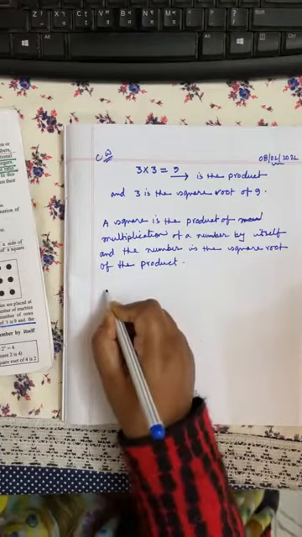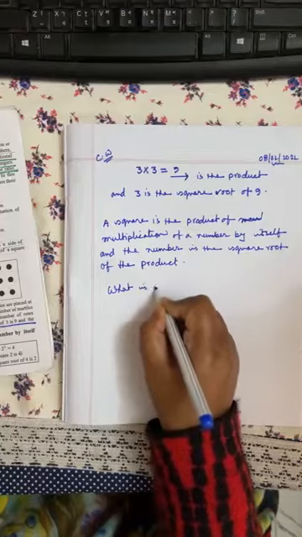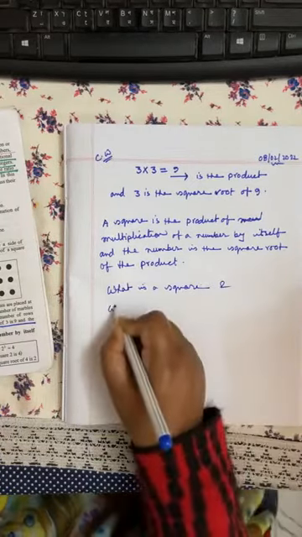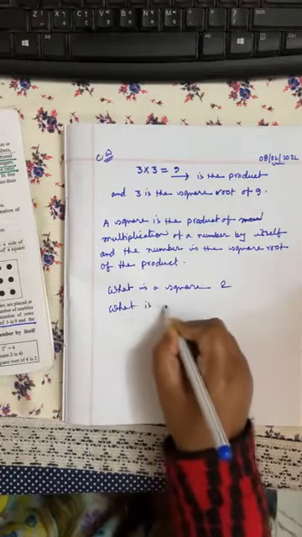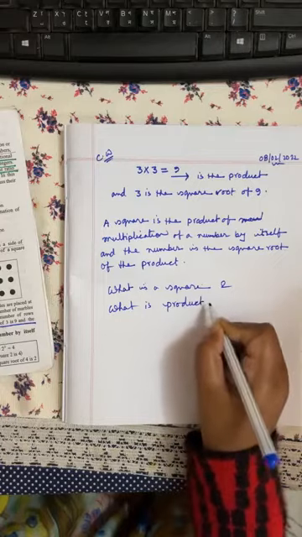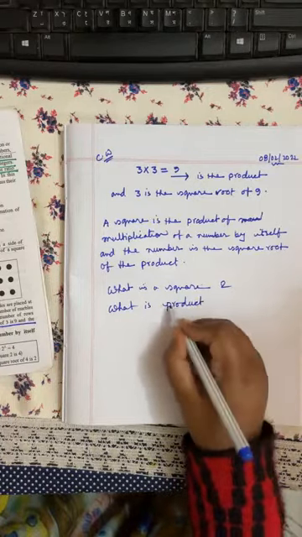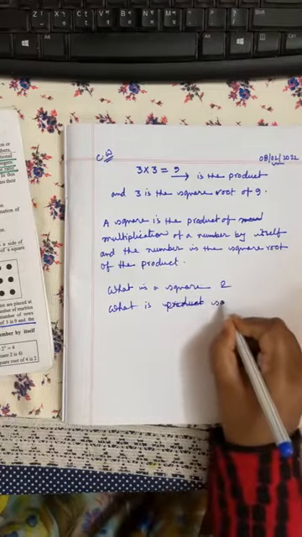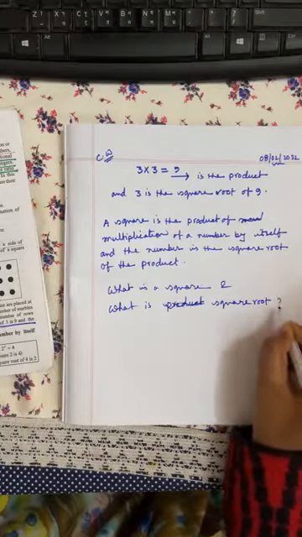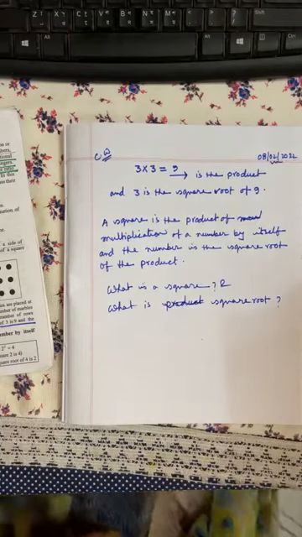Have you understood what is square? What is product? Have you understood? What is square root? Have you understood?